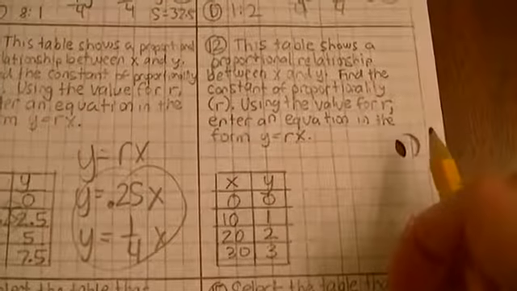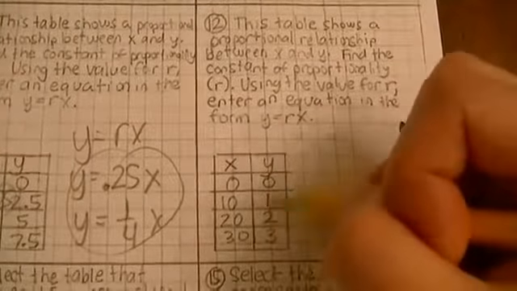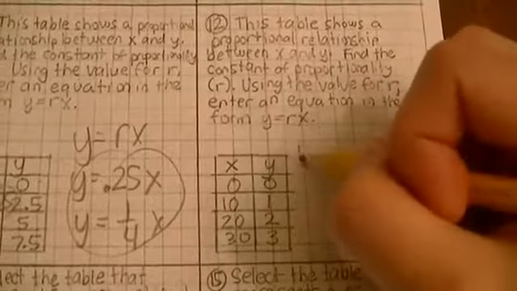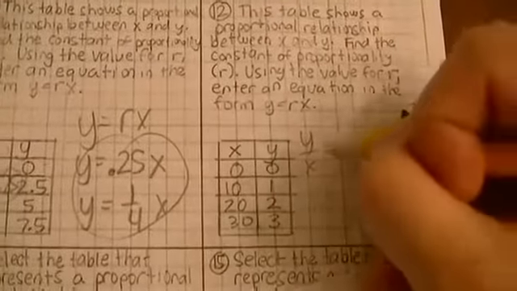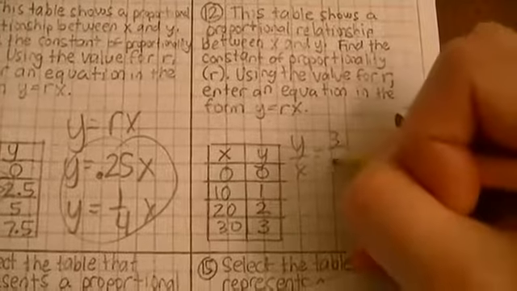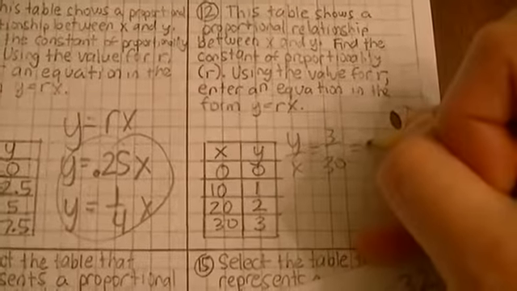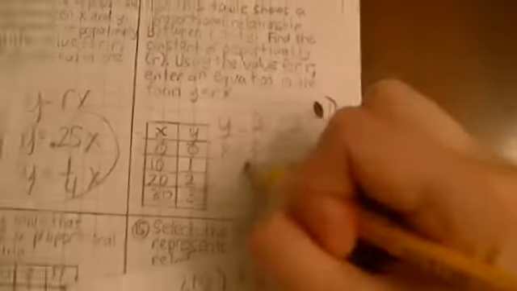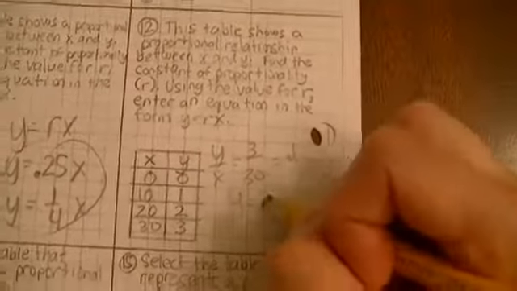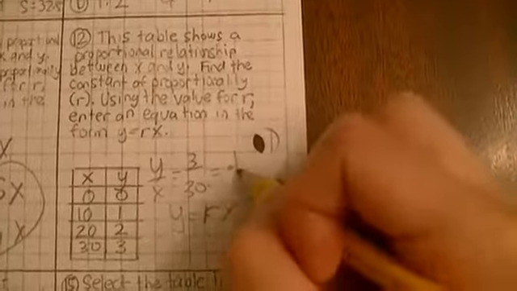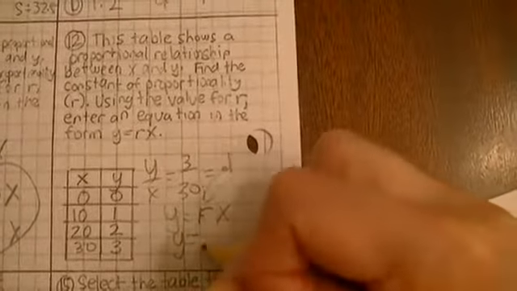Okay, same instructions here. So y divided by x for the unit rate, I can go 2 over 20. Or I can go 3 over 30, because it's y divided by x. Okay, 3 divided by 30 is 0.1. So they wanted this format. Okay, and that goes there. So y equals 0.1x. If you said that out loud properly, it's 1/10, you know? So y equals 1/10 x. That's cool too.